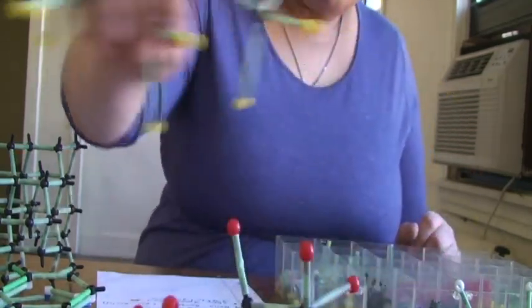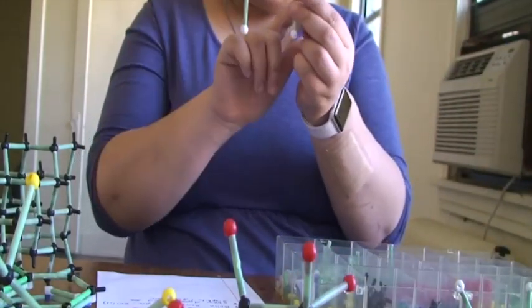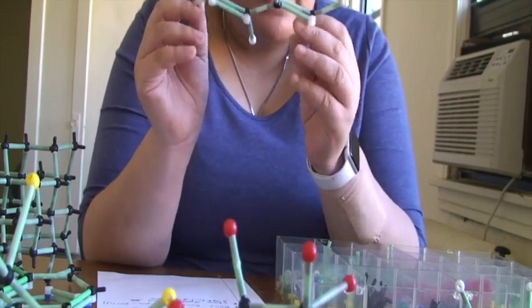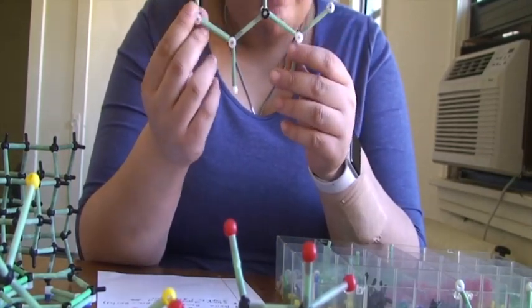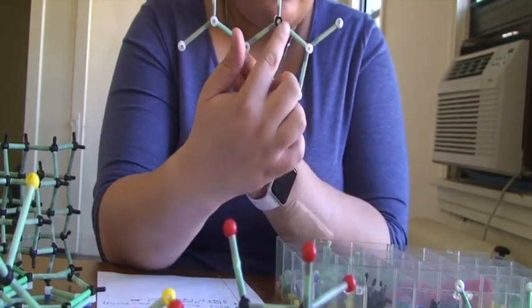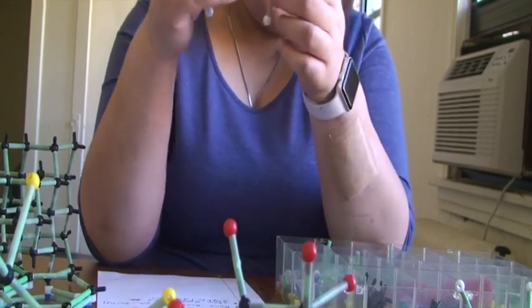Okay, so it's like butane, except now we have alternating bonds. There's 4 carbons, 1, 2, 3, 4. But if I tilt it sideways, you can see that there are double bonds between these 2 carbons on each of the ends. So if I try to rotate around those bonds, I can't.